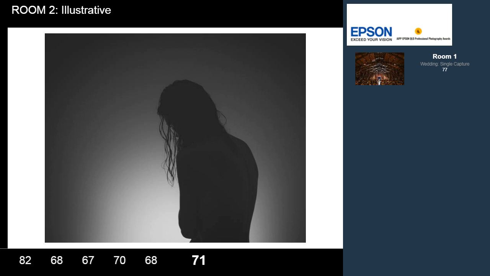Judges rescore. Mike keeps his score. Mike, do you mind just putting in your score again, please, of 82? Okay. This print scores 78. Okay, well done. Next print, please.